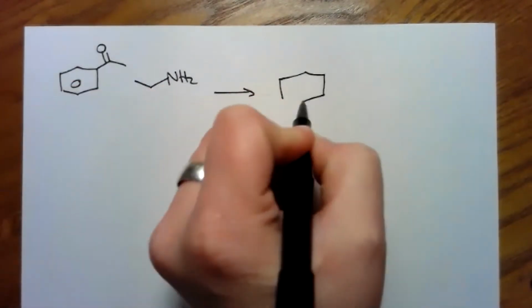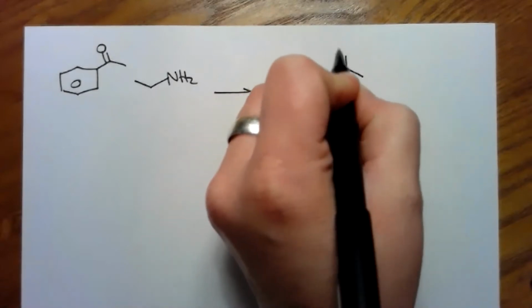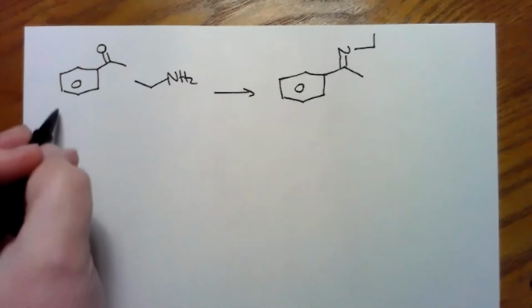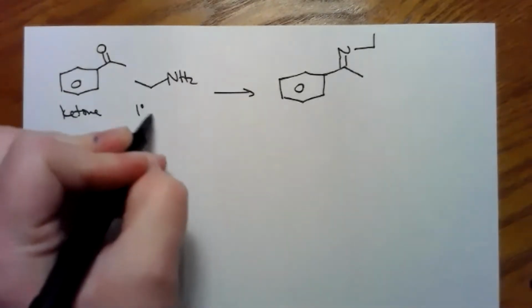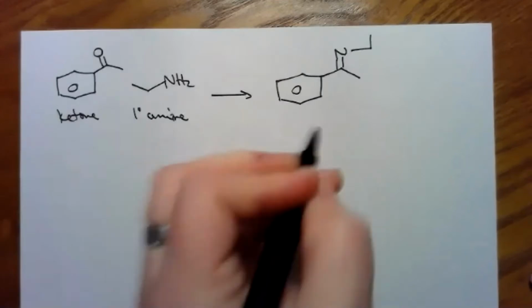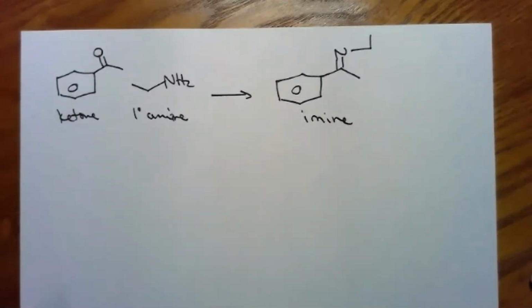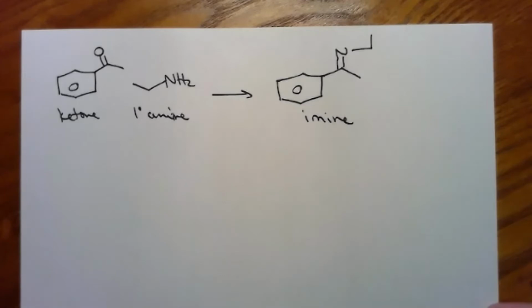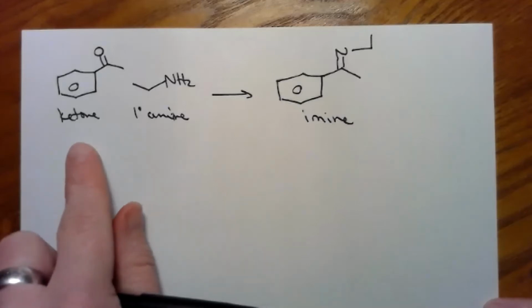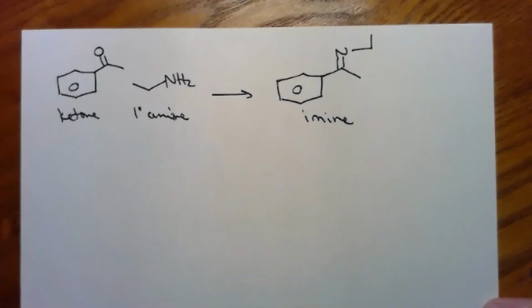If I combine a ketone and a primary amine, I end up making an imine when those 2 things are in solution together. Well, that's not different from what we've done, but this slide says this is called reductive amination. A reductive amination is specifically when a ketone or aldehyde and an amine get together to make an imine.